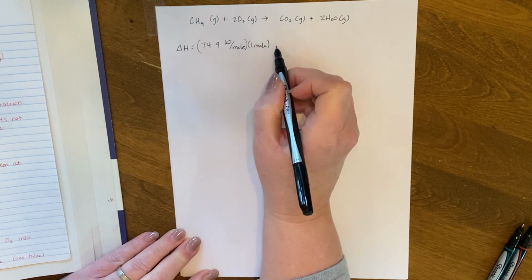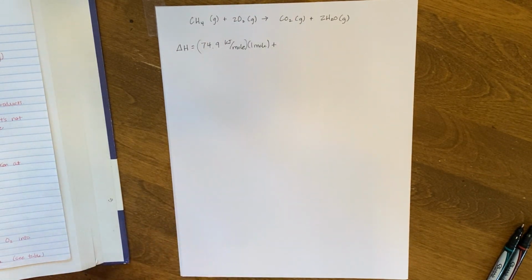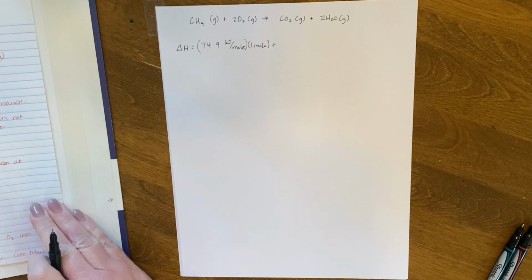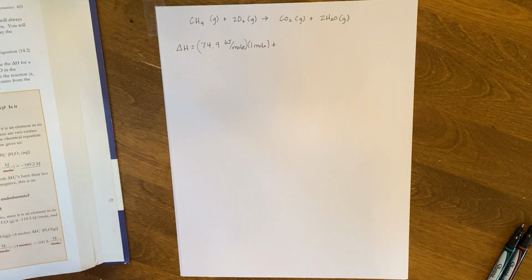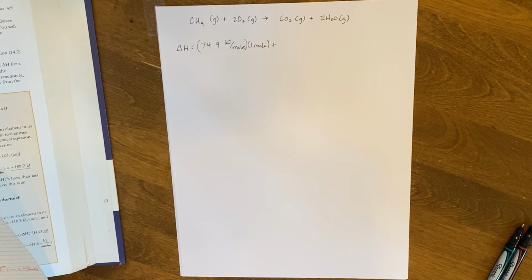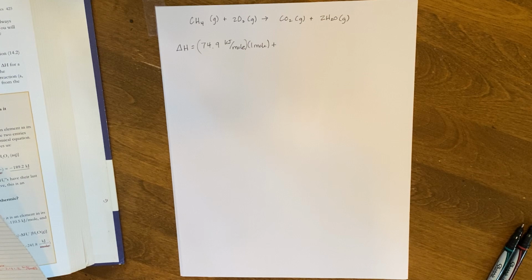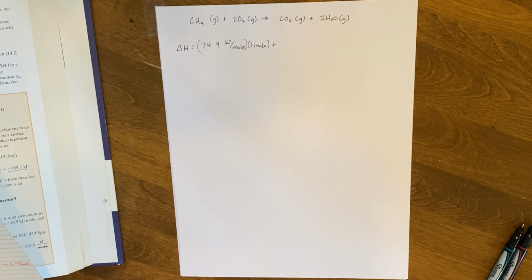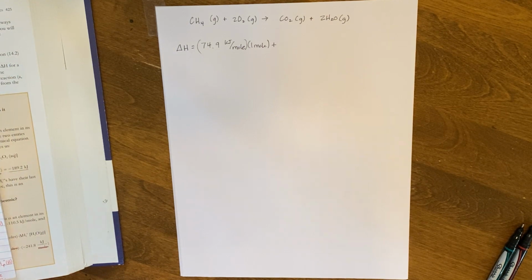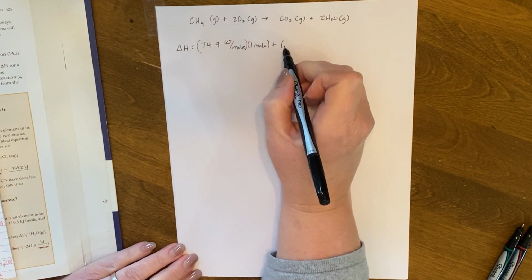Okay, now let's move on to our oxygen. Can we find O2 gas on the table? Well, it's interesting, the O2 gas isn't on the table. Why isn't it on the table? Well, O2 gas is an element. It's how it exists in nature. So its delta H is actually 0.